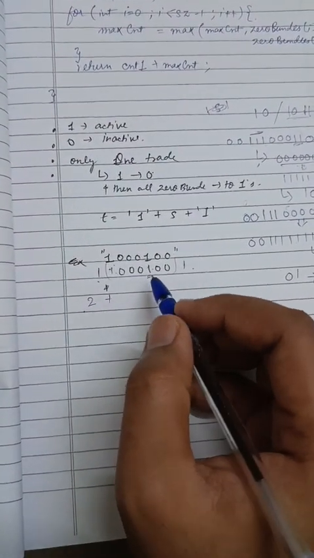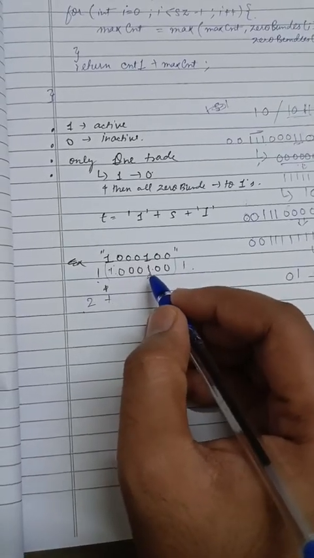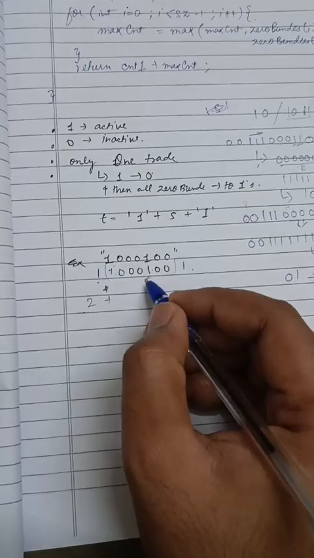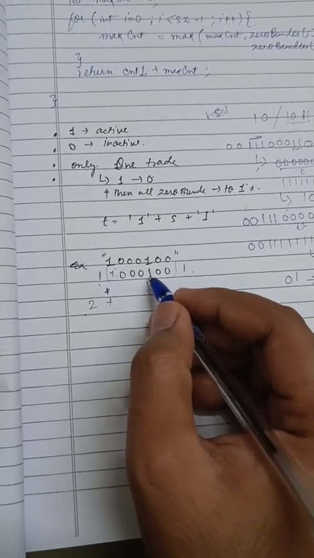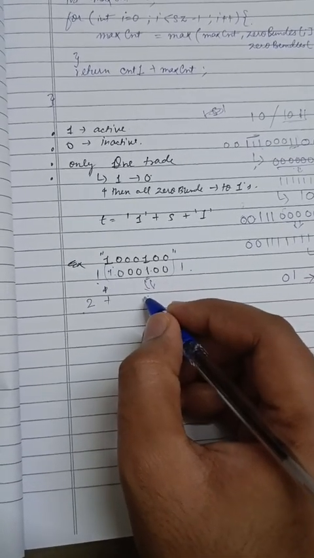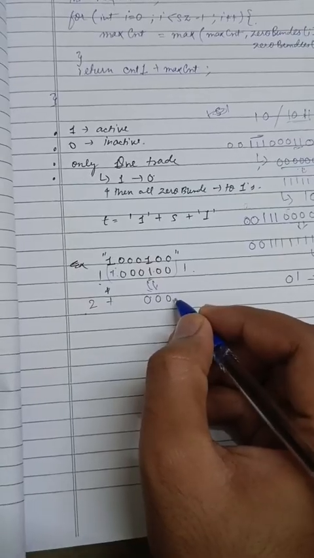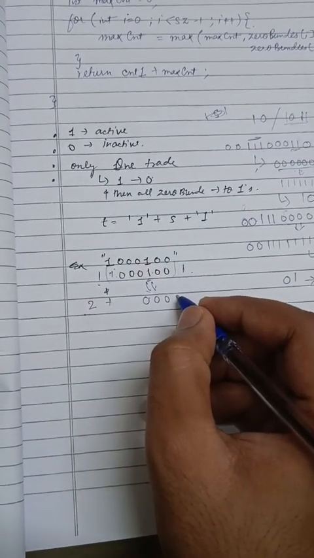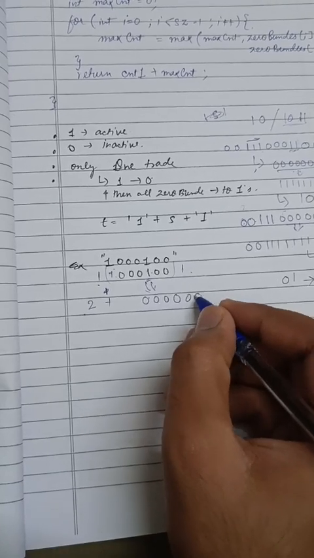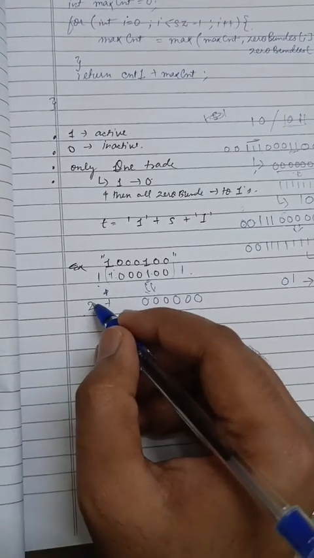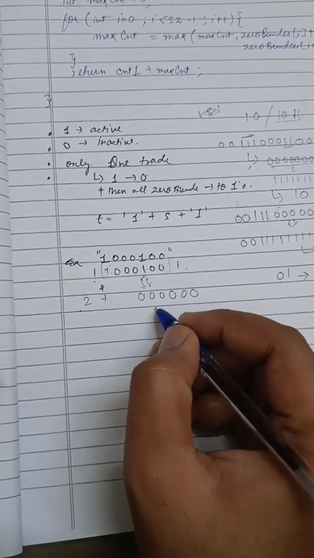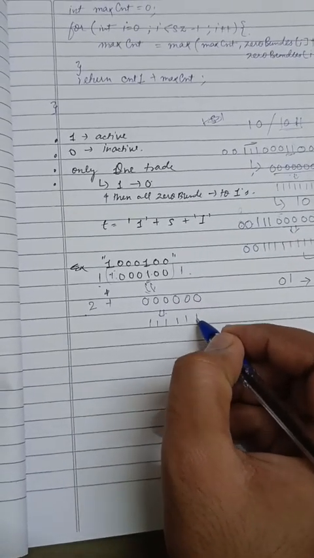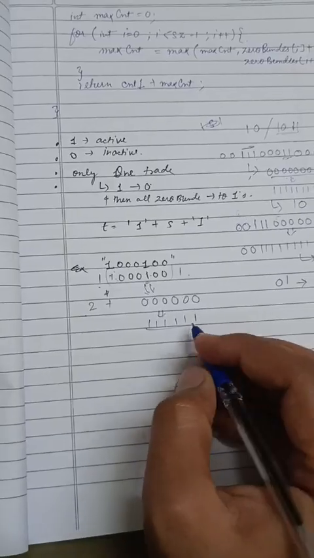Now I will convert this 1 into 0, because I have only one channel and this can be converted. Now I convert it: 0 0 0, 0 0 0, then the 1 is converted to 0, then 0 0. So what will it become? 1 2 3 4 5 6. It will be 6, right?